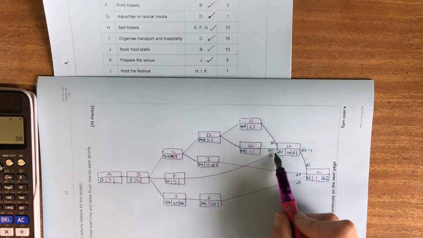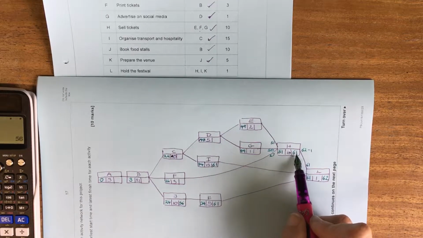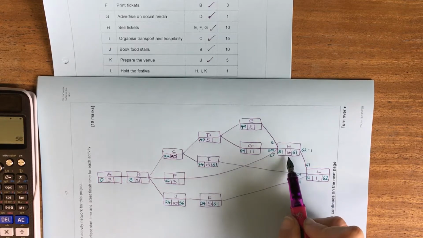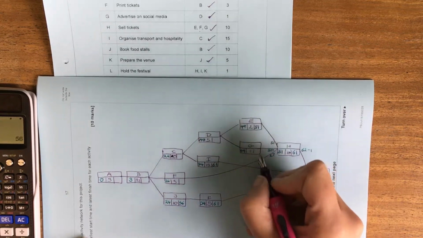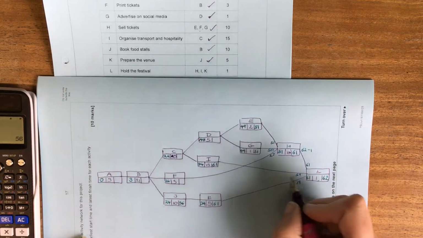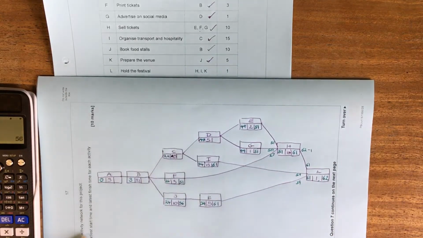For H has got 61 as its deadline, so it needs everything to have finished 10 days earlier so it can start on time. So we've got 51 in here, 51 in here, and 51 in here.